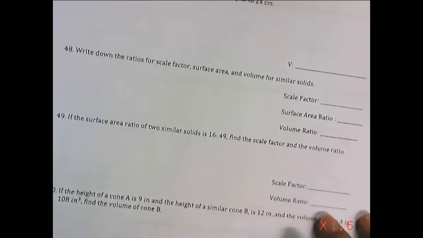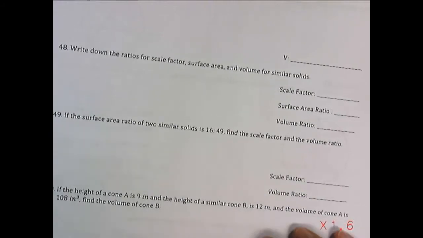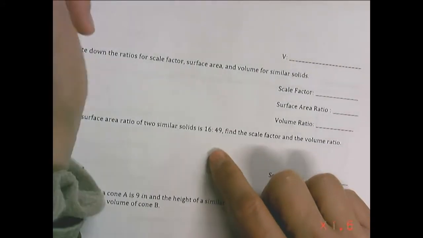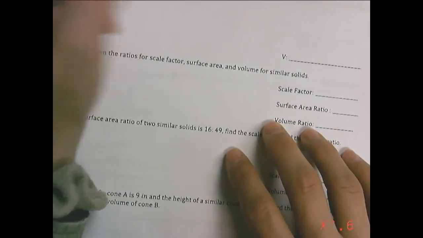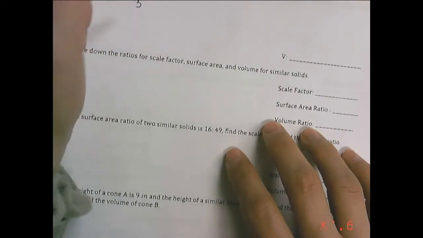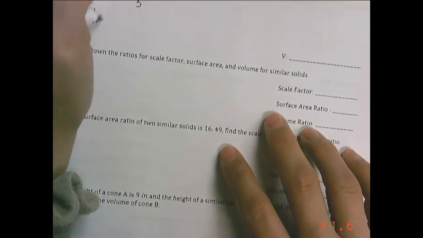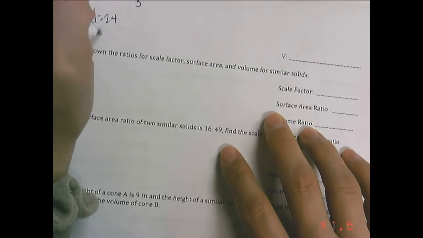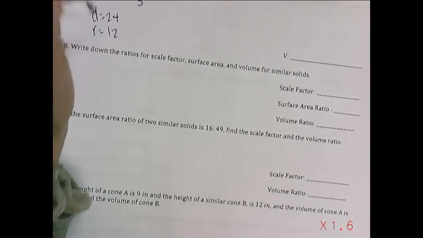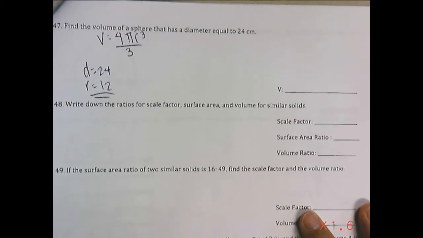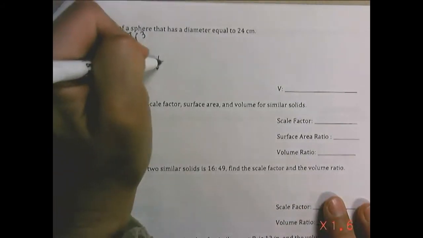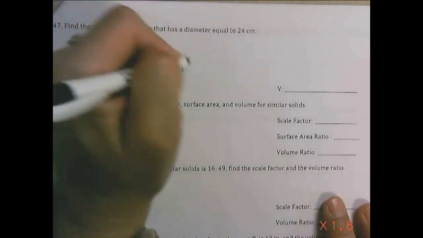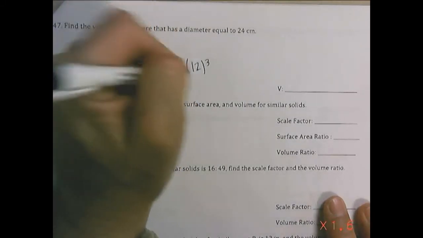Let's move along to the volume of a sphere that has the diameter equal to 24 centimeters. So we know that volume equals 4 times pi times your radius cubed, all divided by 3. If my diameter is equal to 24, then my radius is equal to 12. Sorry guys, I need to double check my screen. Knowing that my radius is equal to 12, I'm going to plug that into the equation. Volume equals 4 pi times 12 cubed over 3.